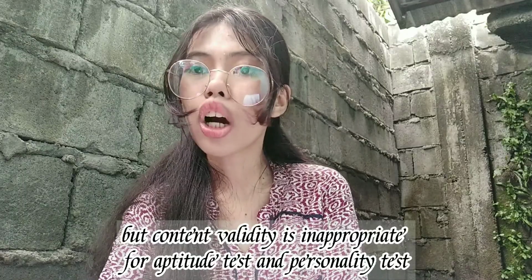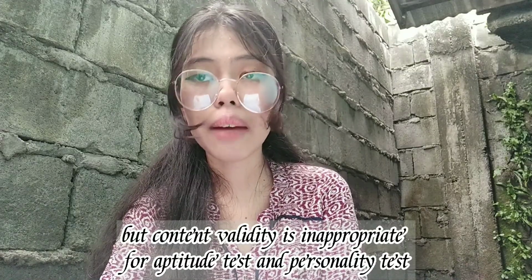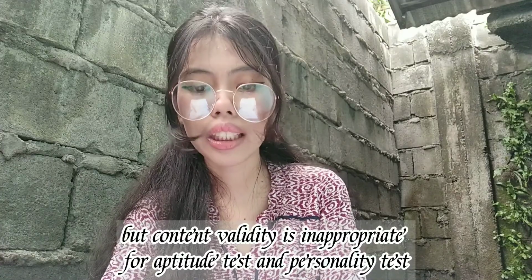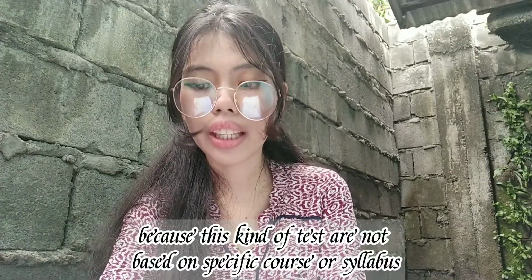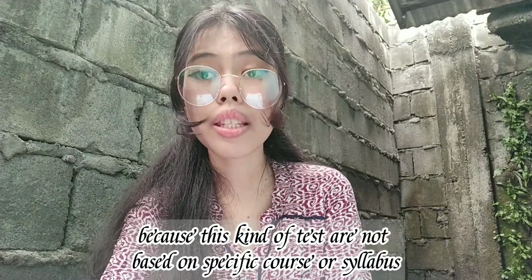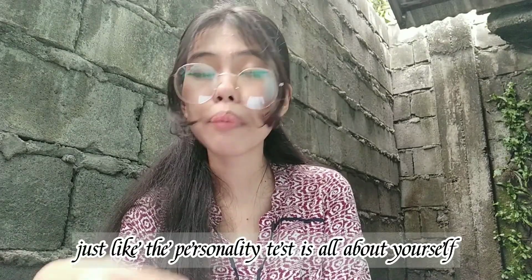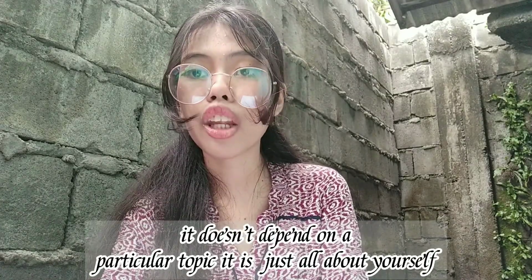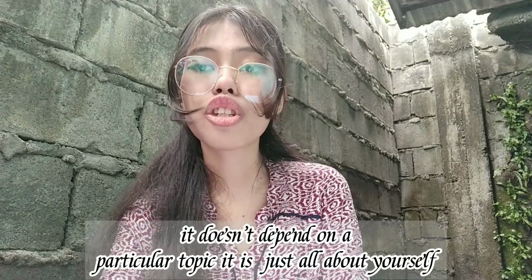But content validity is inappropriate for aptitude and personality tests. Because these kinds of tests are not based on a specific course or syllabus, just like the personality test. It's all about yourself. It doesn't depend on a particular topic. It's just all about yourself.